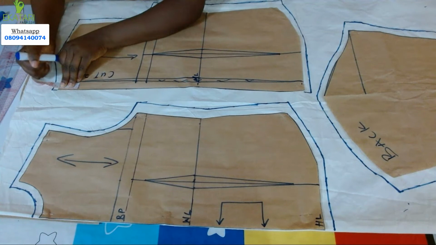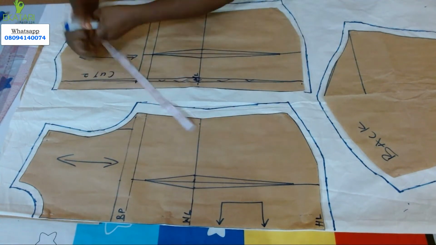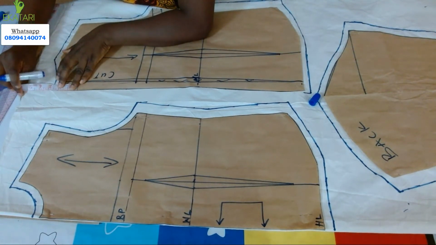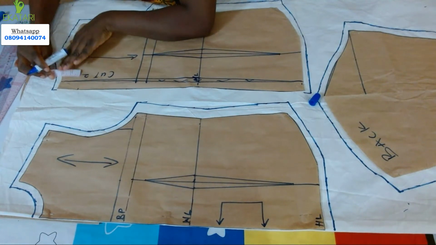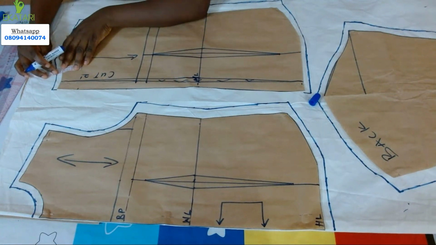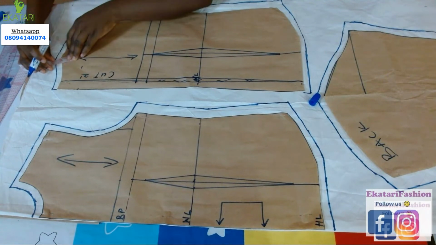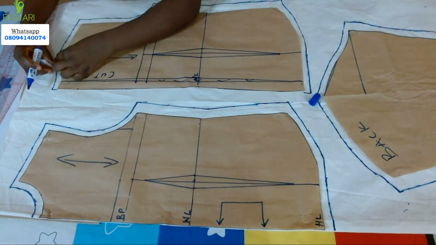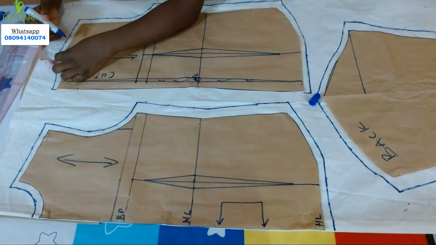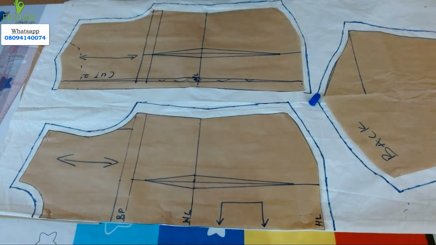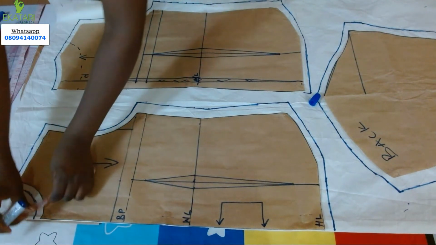I'll show you. Trying to get 2 inches round. Okay, and then same for this.